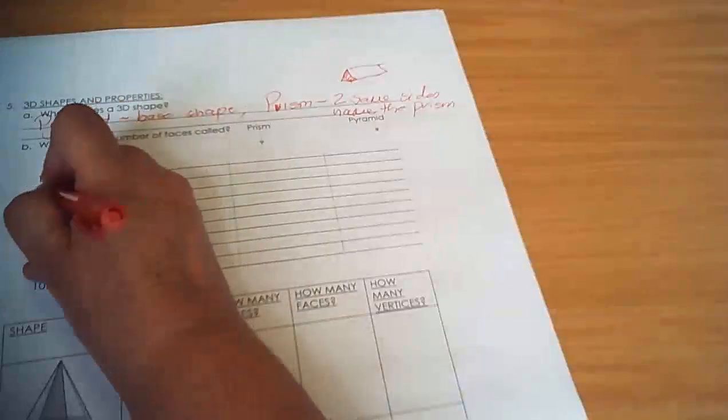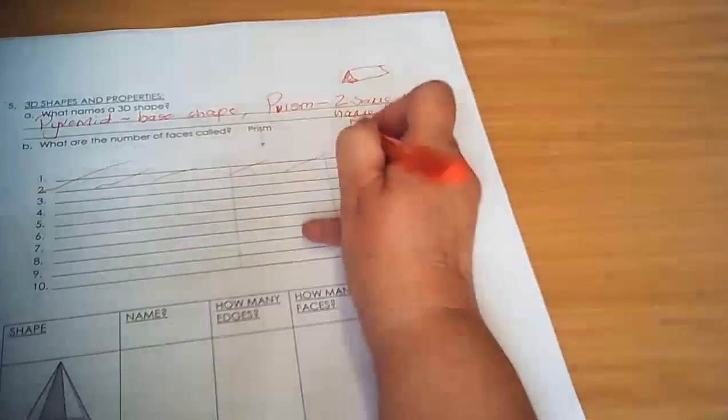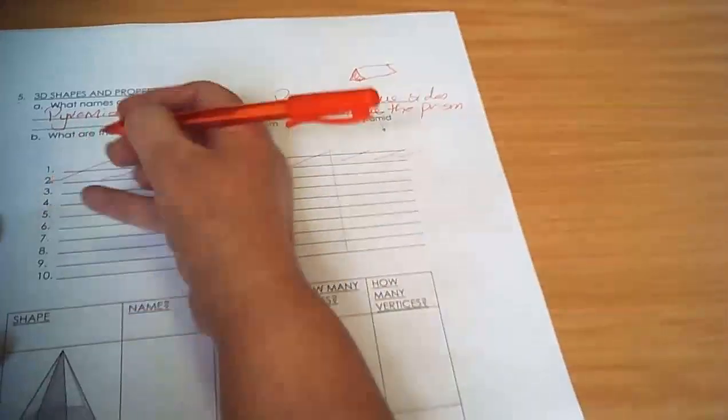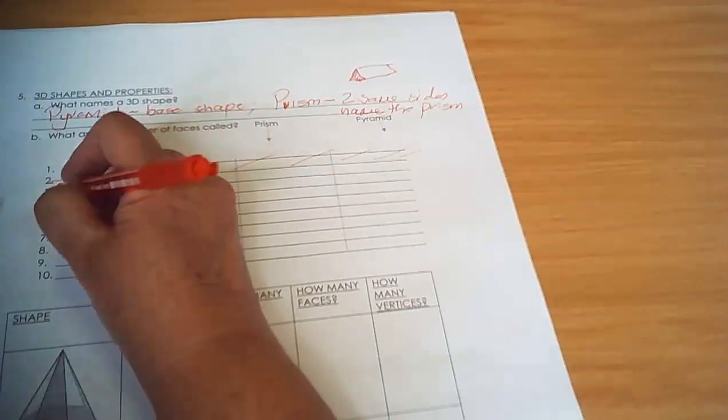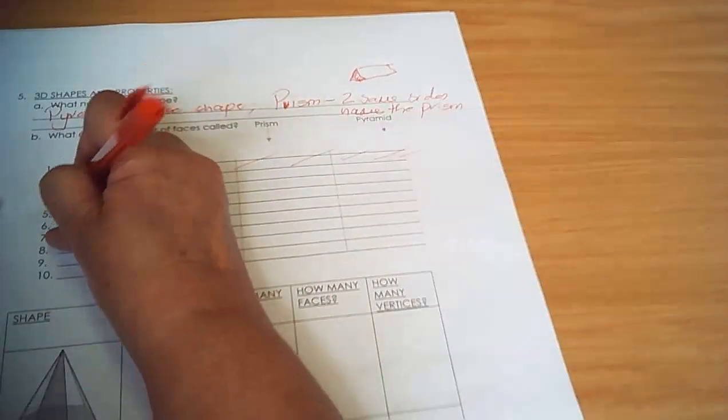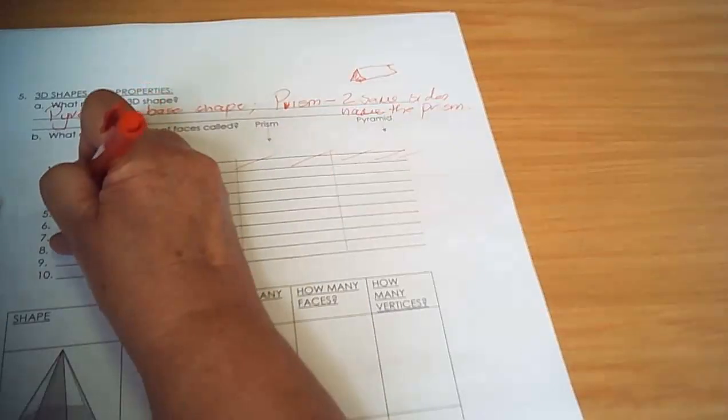Right. Number 1 and 2 of this we're not doing. Number 3. What are the number of faces called? So if there's 3 faces, I know that it is a triangle.